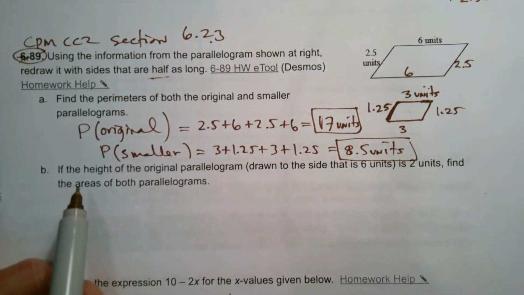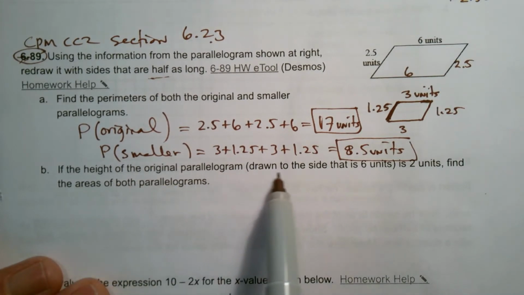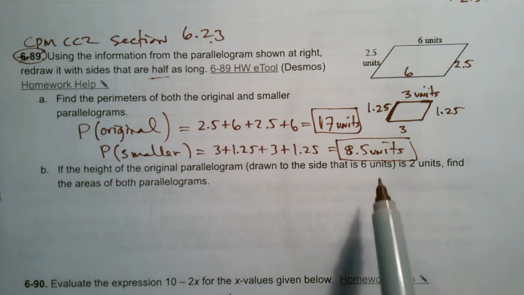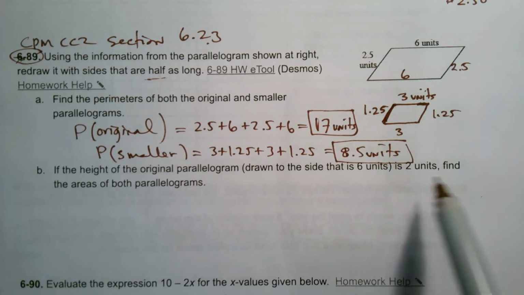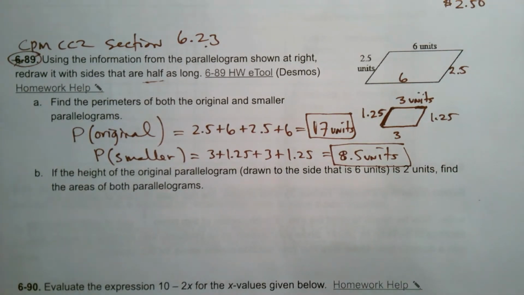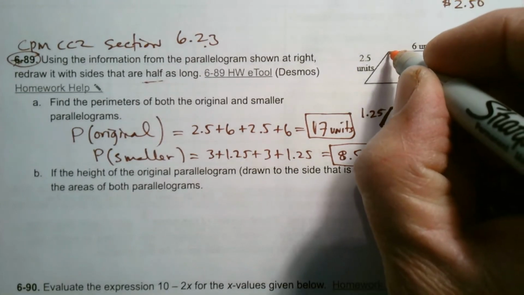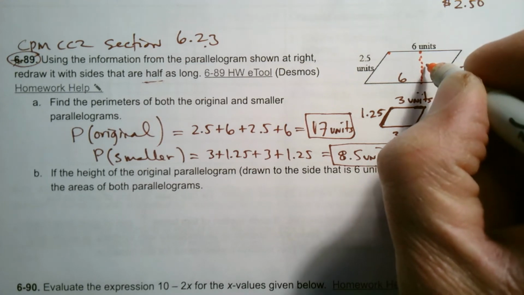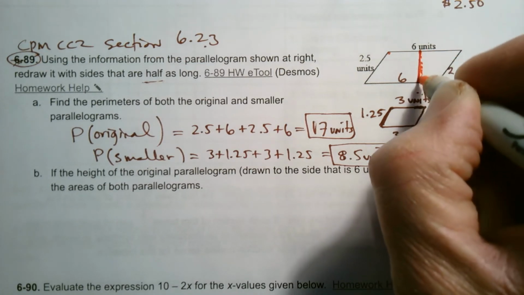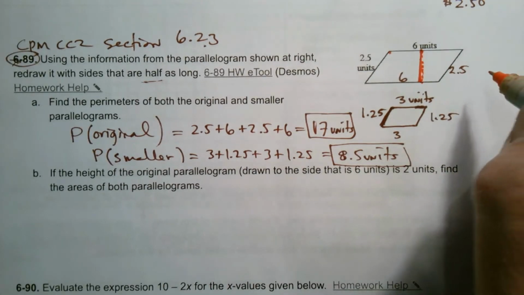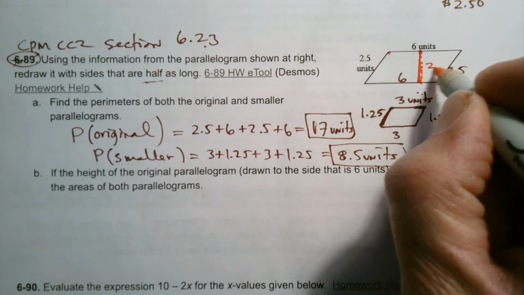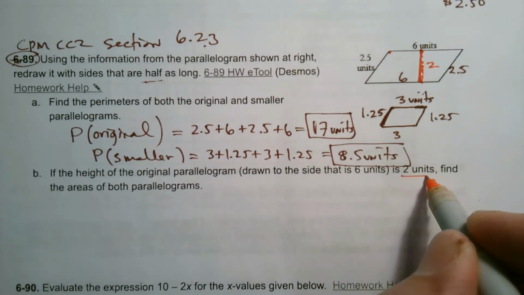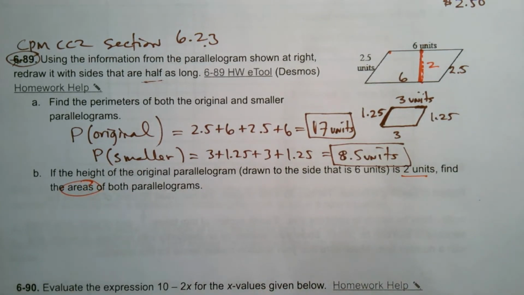B, it says if the height of the original parallelogram drawn to the side is 6 units, and the height drawn to the side of the 6 is 2 units. Let me explain what they're saying. Remember, height has to go from the top to the base and create this 90 degrees. So that's the height from base to base, with a length in this case of 2. That's the height. The height is important because in order to find the area, you need the height.